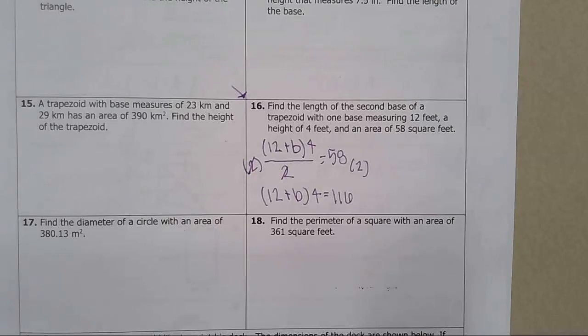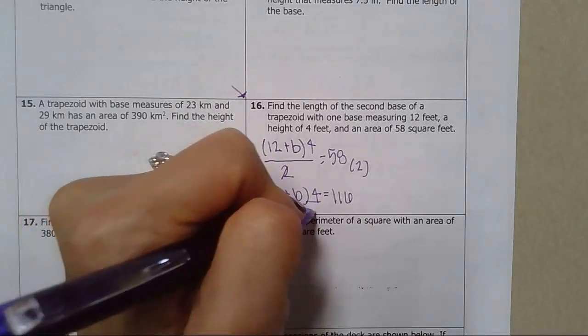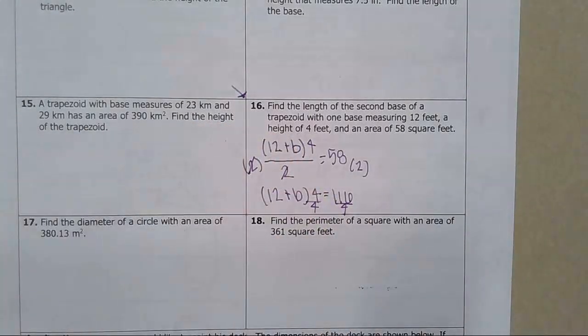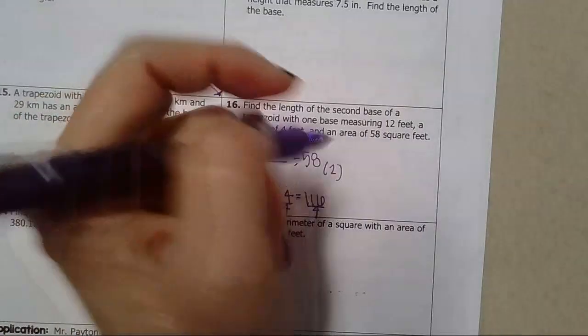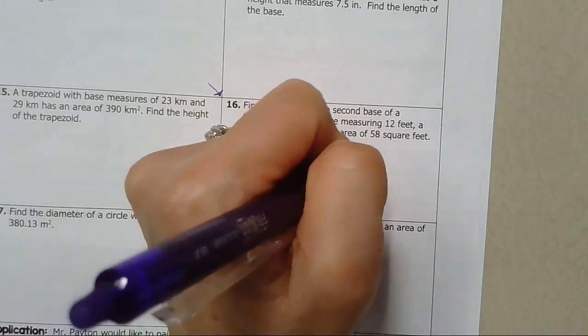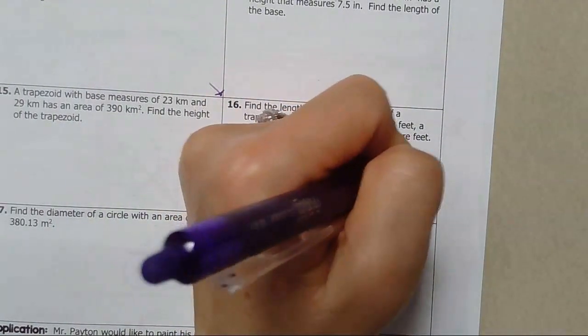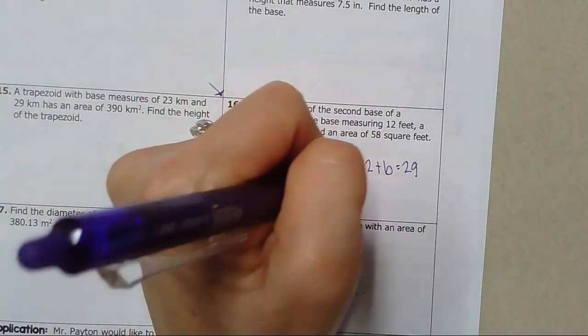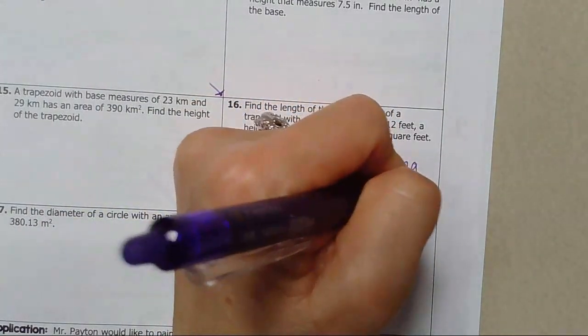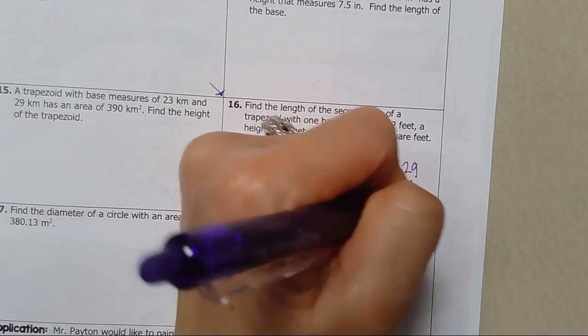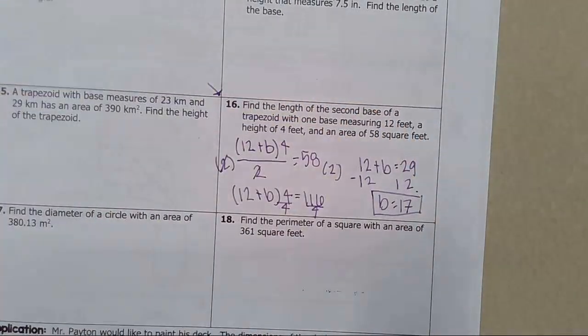So to keep solving, I'm going to divide this side by 4 and divide this side by 4 and get 29. So I'm going to have 12 plus b equals 29. I'm going to subtract 12 and subtract 12 and get b equals 17.